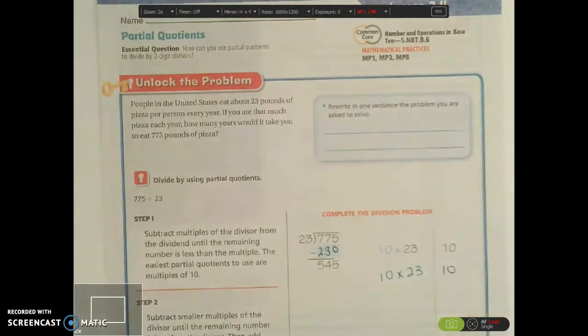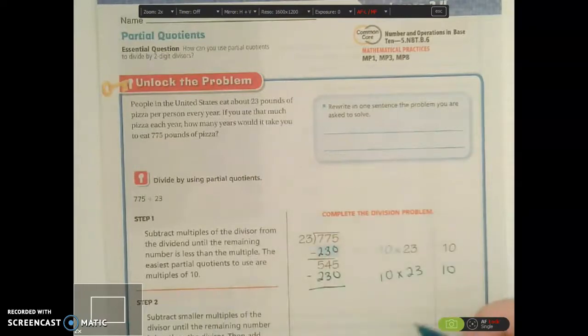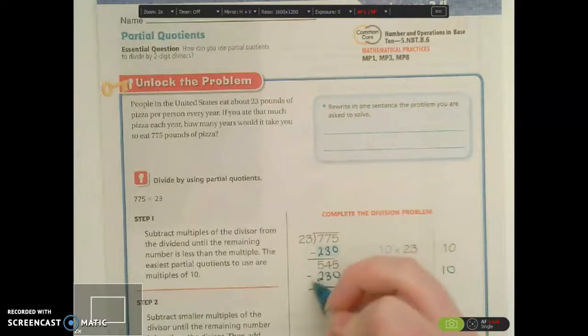So over here, I'm going to keep track of what I'm multiplying the 23 by. I'm multiplying by 23 because that's our divisor. So we're going to have 230. Subtract: 5 minus 0 is 5. 4 minus 3 is 1. 5 minus 2 is 3.